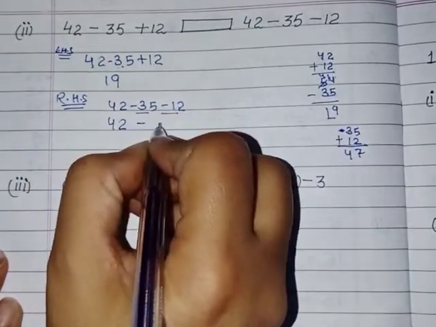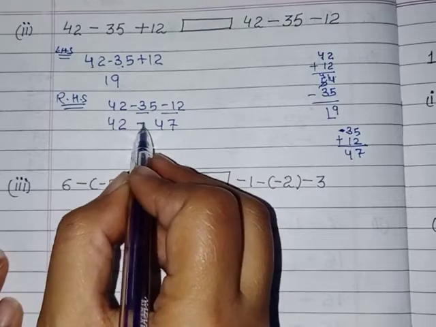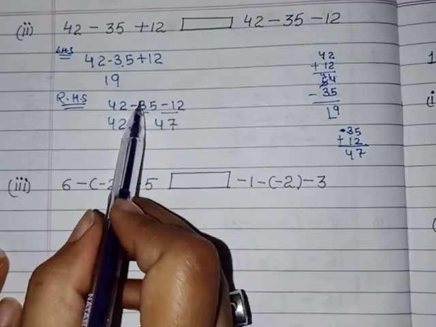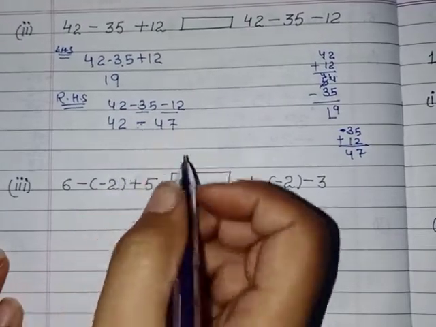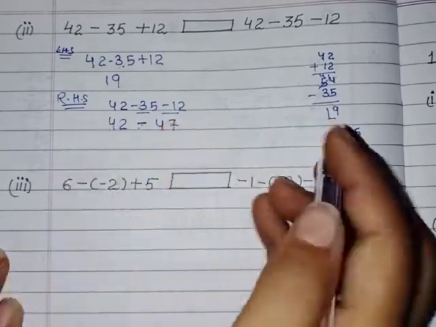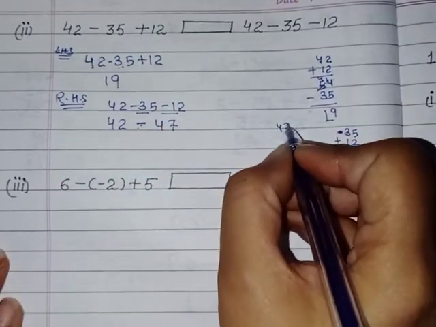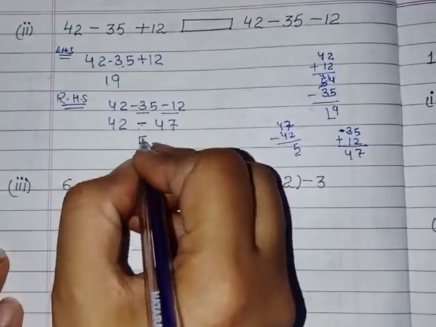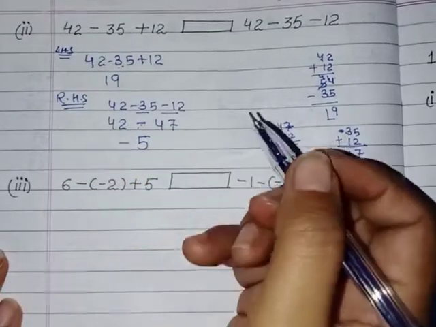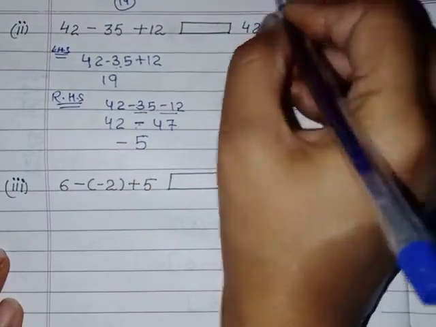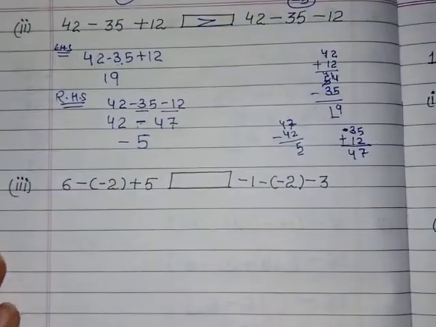42 minus 47. Why I have written minus sign here? Because both the values having minus sign, or we put the sign of greater numeral. Now 42 minus 47, both are of different signs, so these will be subtracted. Subtract 47, 42, 5, and sign will be of greater numeral, which is minus. So this is, you are getting 19 left hand side and right hand side is -5. So this number is greater.